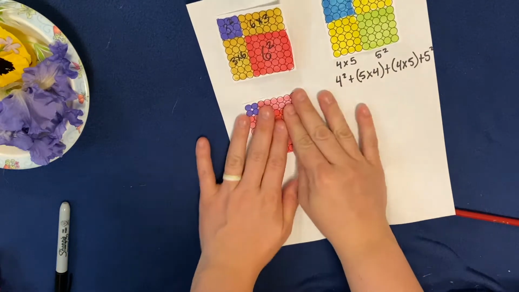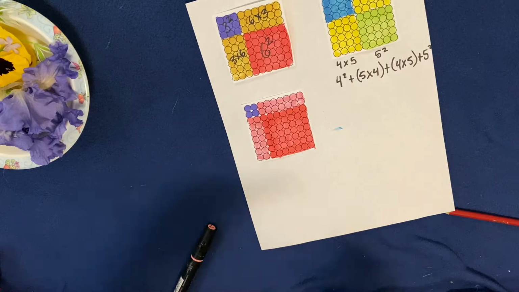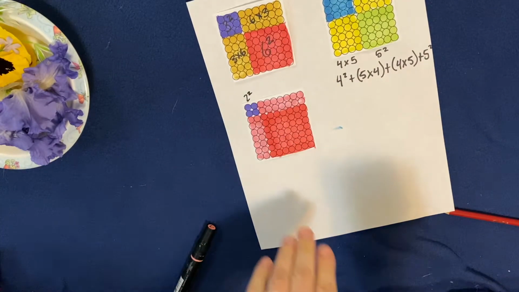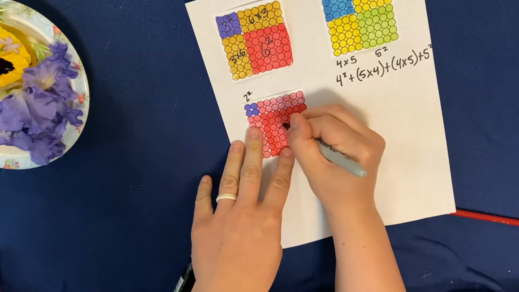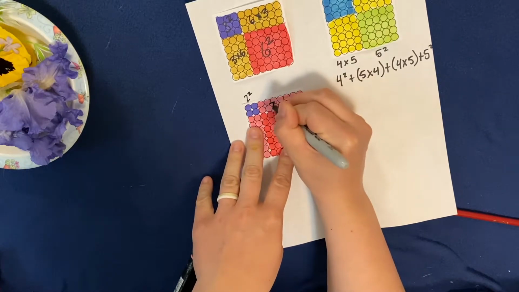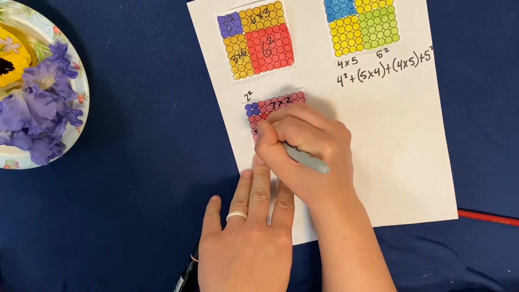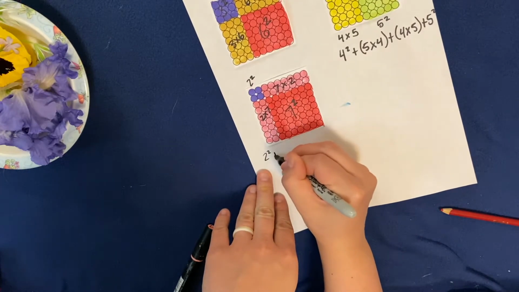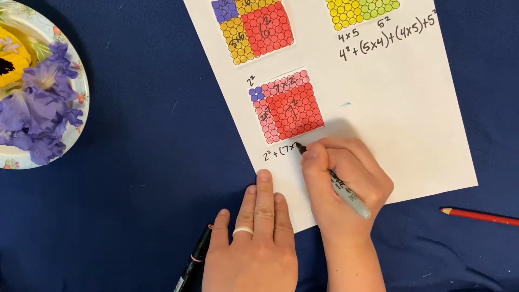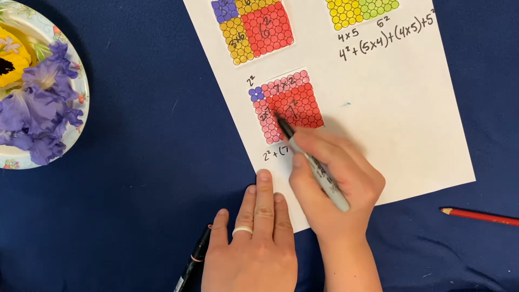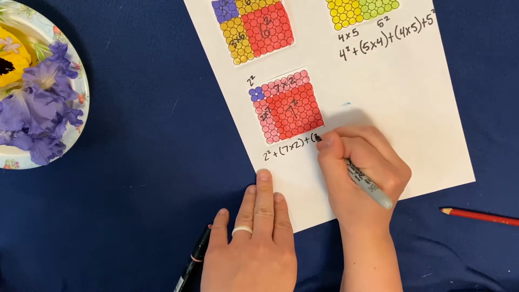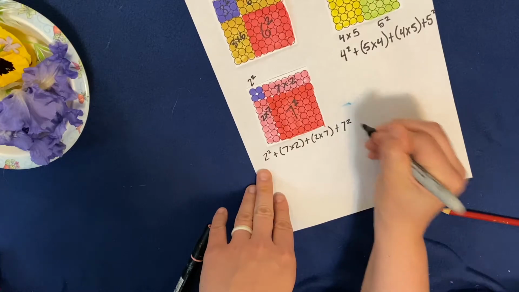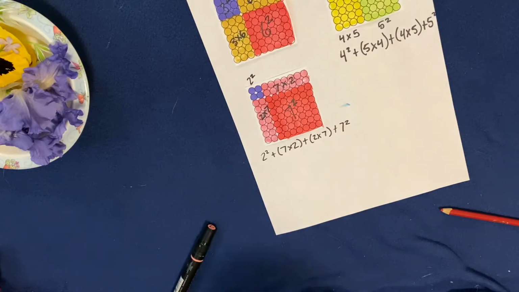And we're going to go ahead and label it. So this is a teeny square. I'm going to write this up here. So 2 squared, 7 squared, 7 times 2, and then 2 times 7. And I'm going to write that all down here. 2 squared plus 7 times 2. So I did that one, then this one. Now 2 times 7 plus 2 times 7 plus 7 squared. Okay?